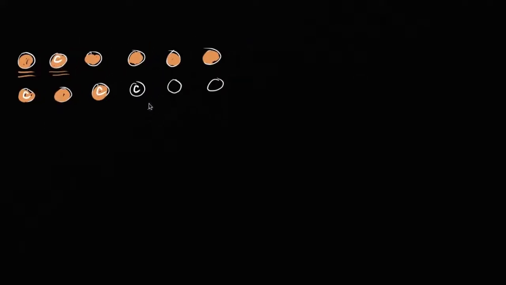While this one, whoops, I didn't want to do that. While this one right over here does not have chocolate on the outside, but it does have coconut on the inside. And this one right over here has neither chocolate nor coconut. And what I want to think about is ways to represent this information that we are looking at.